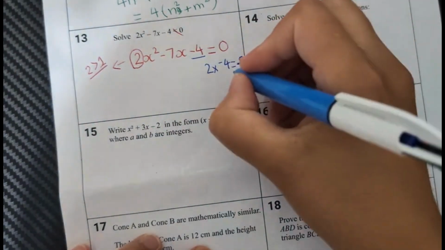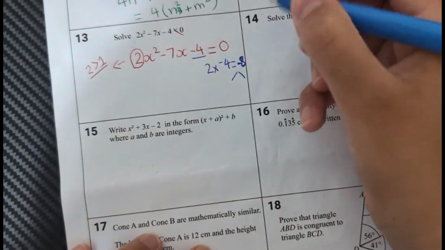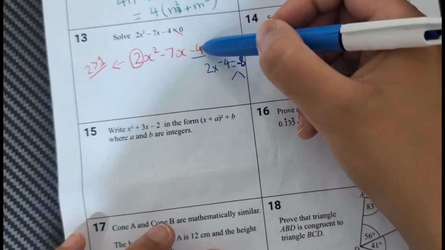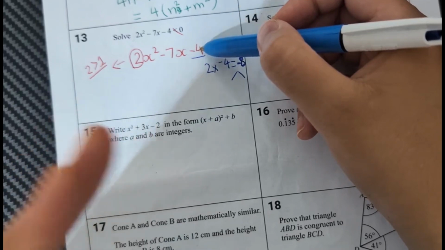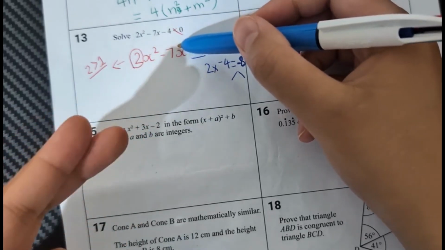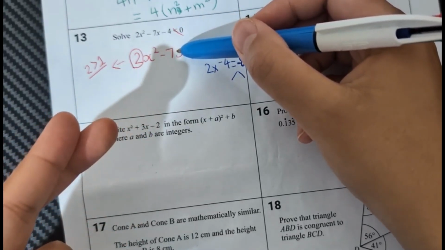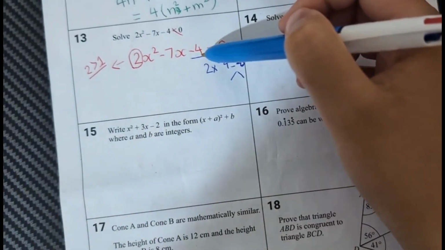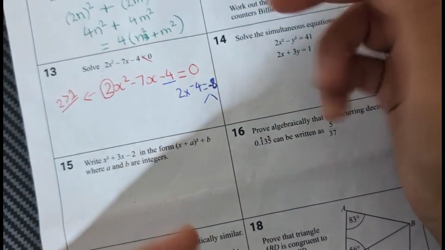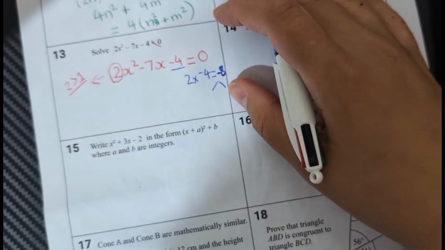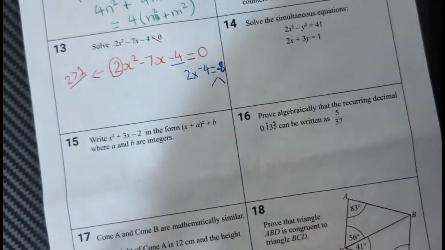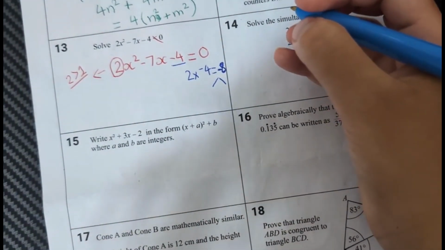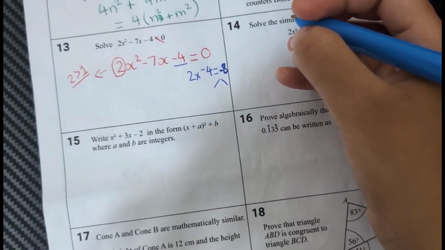Now that has always been the case with solving quadratics. Usually we just pick this number -4 and find two numbers that make a product of -4, but add to a sum of -7. But because my coefficient is greater than 1, I've now had to multiply that by the -4 and then do my whole method. Okay, if that's made sense so far, double tap the screen and let me know if you are understanding it. Okay, brilliant, we are getting it.